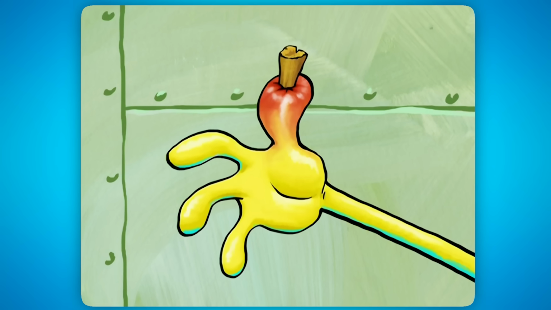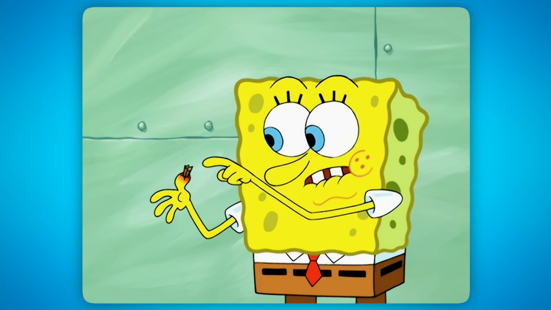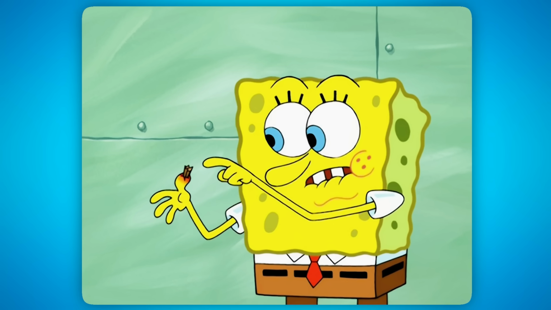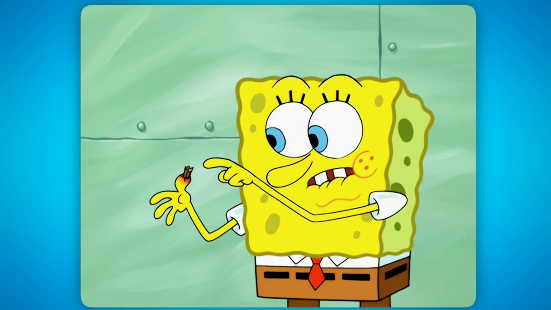Here's where things get completely bonkers. Patrick decides to fix the splinter by hammering it deeper into SpongeBob's thumb with a giant wooden spike. This makes the splinter go further in and causes SpongeBob's thumb to swell up to 10 times its normal size. It becomes this massive, purple, infected-looking thing that's oozing green pus and looks absolutely disgusting.